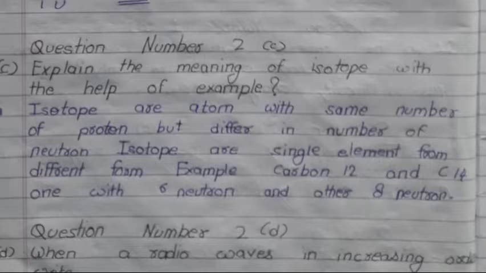So 1/v minus 1/u equals 1/f. Question number 2C. Explain the meaning of isotope with the help of an example. Isotopes are atoms with the same number of protons but differing numbers of neutrons. Isotopes are forms of a single element. Example: carbon-12 and carbon-14. Carbon-12 has 6 neutrons whereas carbon-14 has 8 neutrons.